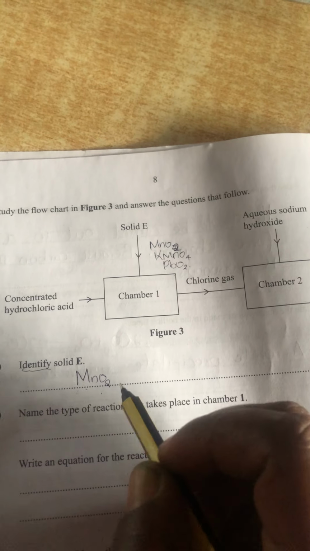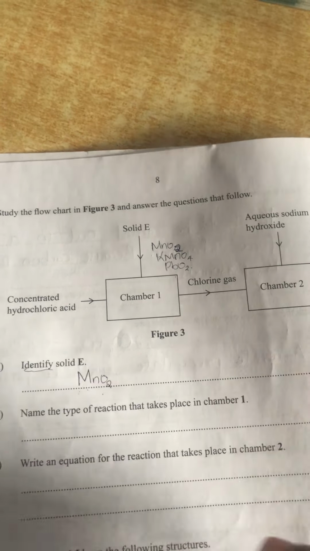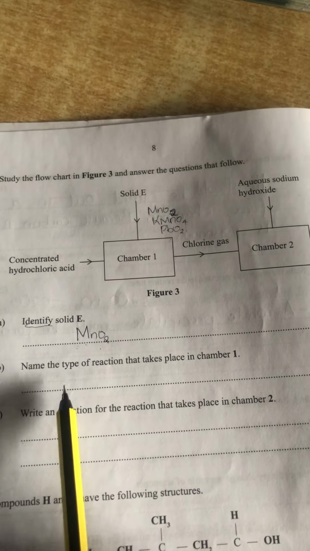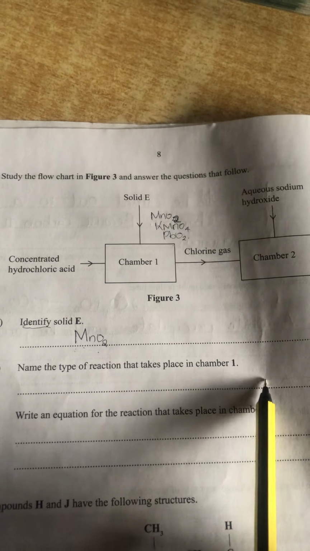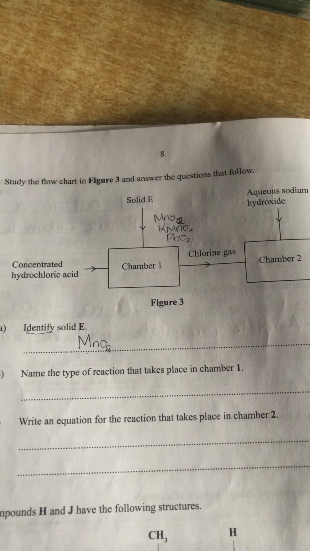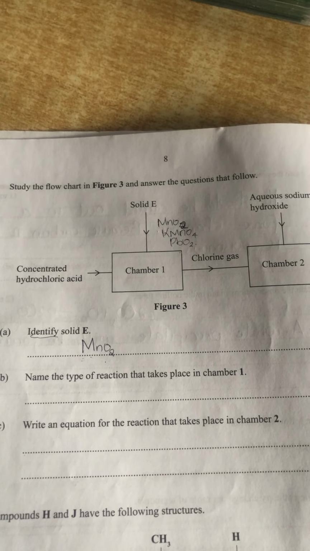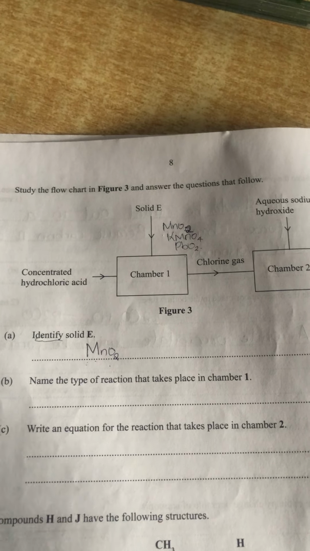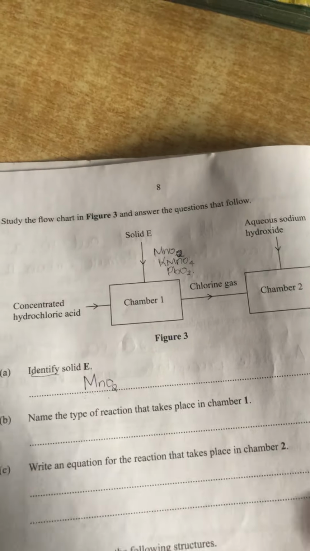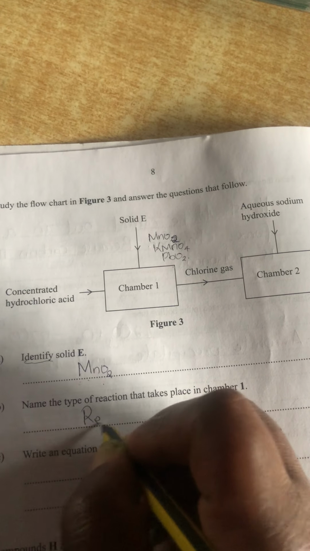If it is name, you have to state the name. Next, name the type of reaction that takes place in chamber 1. So here what is happening is that this concentrated hydrochloric acid is reducing the manganese 4 oxide, and that means that the type of reaction is reduction.